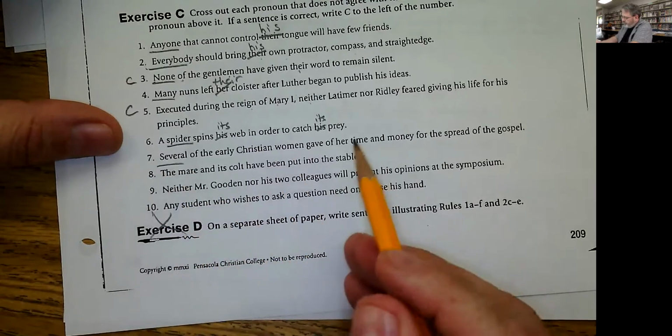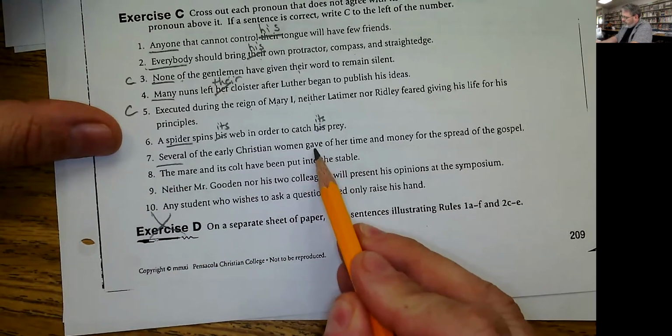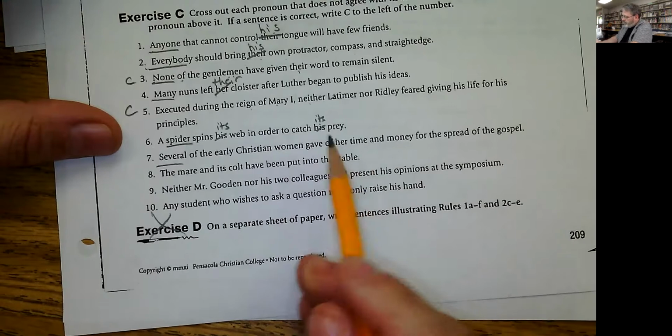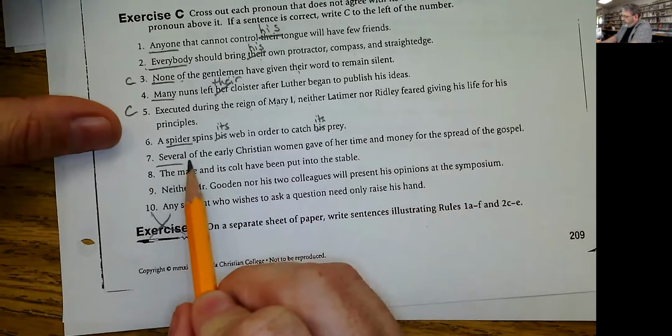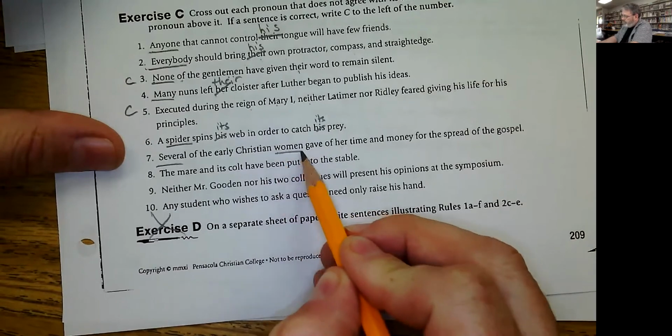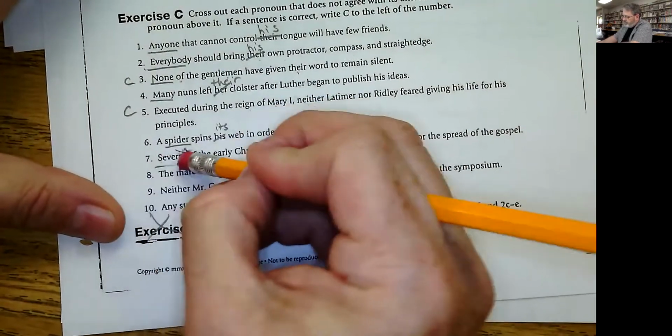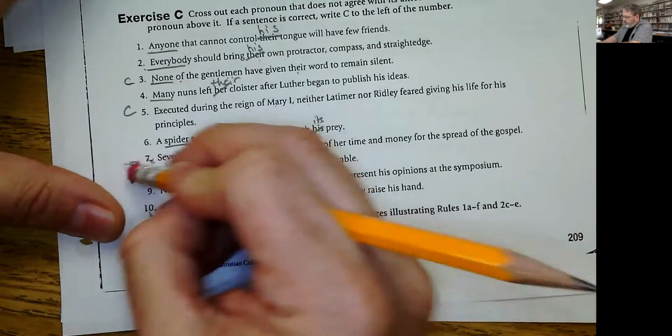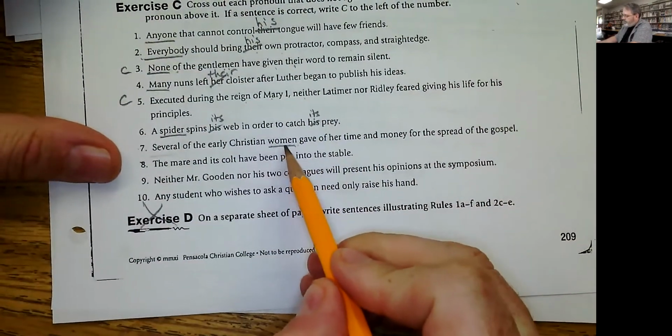Several of the early Christian women gave of her time. So remember, women tells us what the gender is. I mean, several. Anyway, women is what we're looking at.